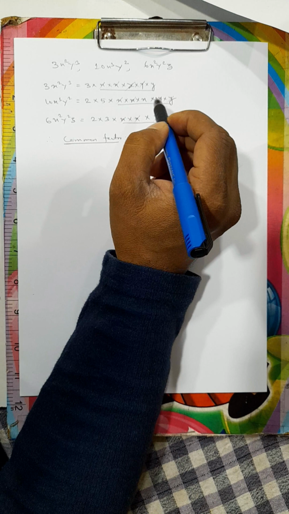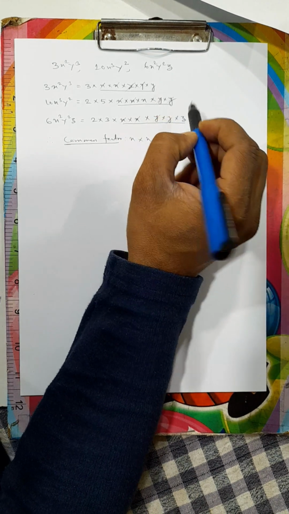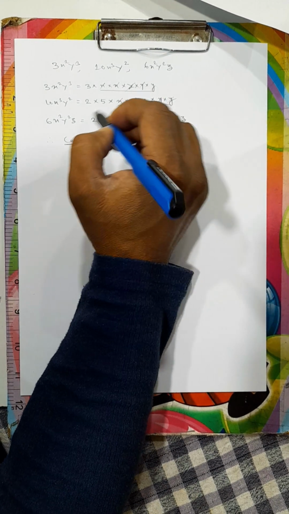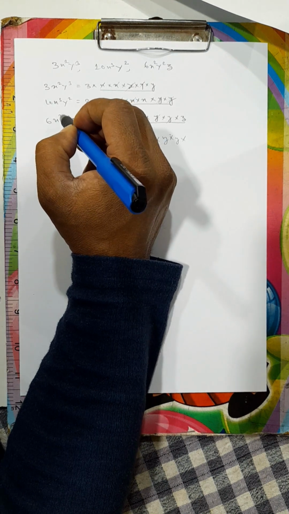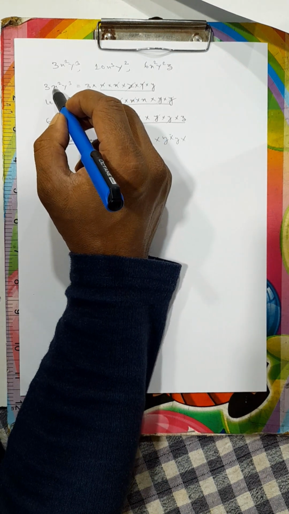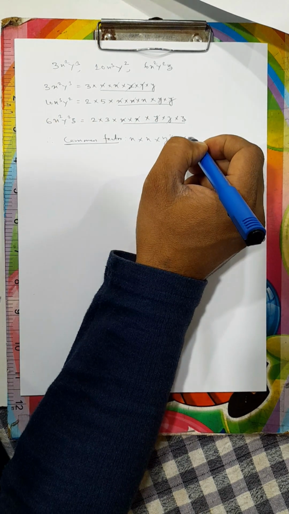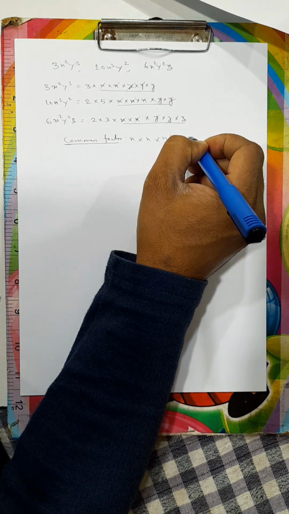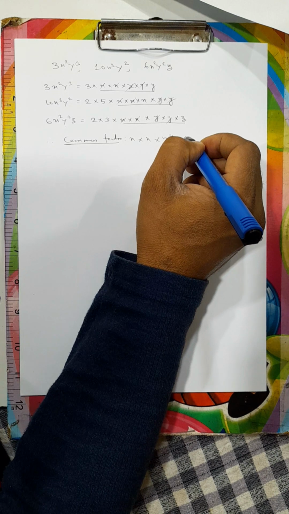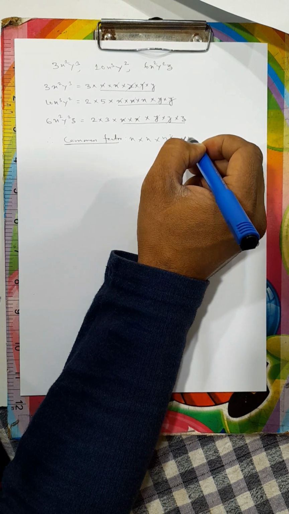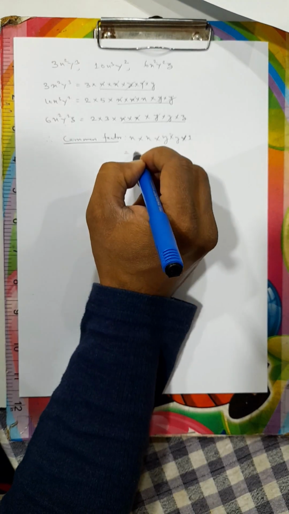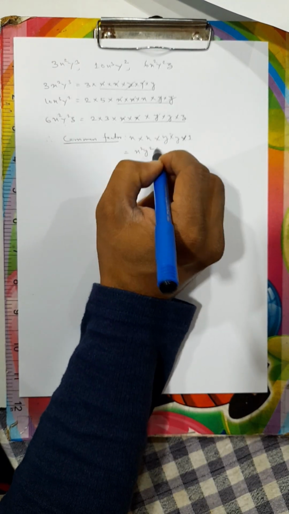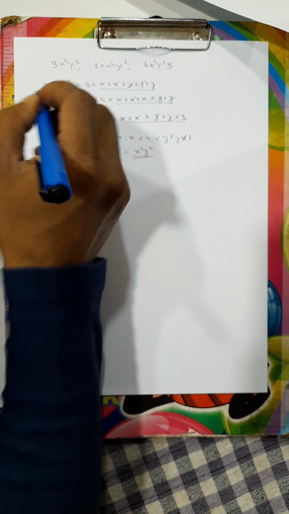Then is z a common factor? No, z is not a common factor of all the three terms. Z is a factor of the third term, but it's not in the first and second term. So there are no more common factors here. Since we use multiplication, we just write 1, and this will not impact anything. So the answer is x square y square. The common factor of these three terms is x square y square.